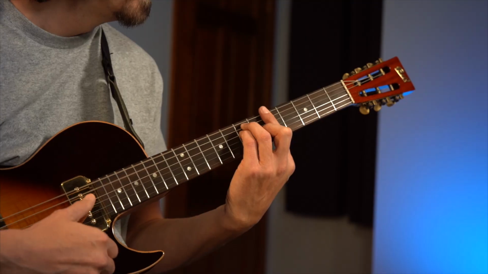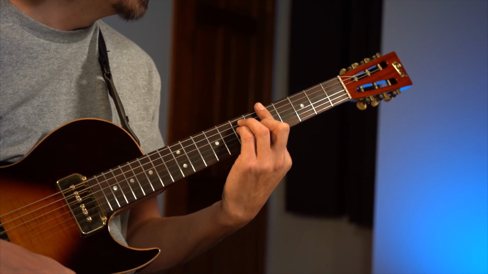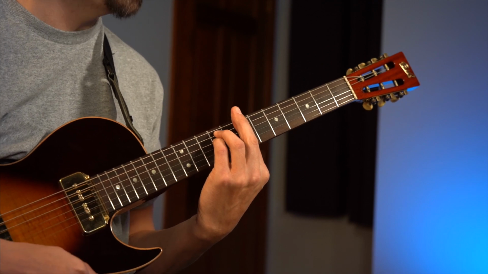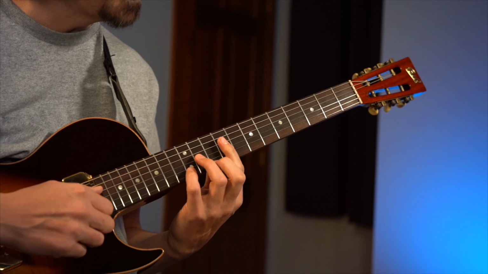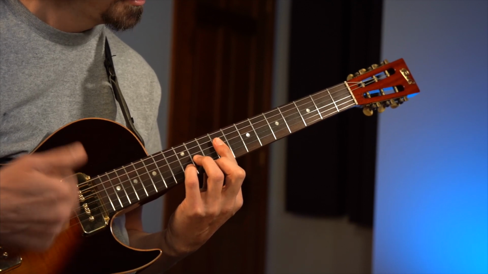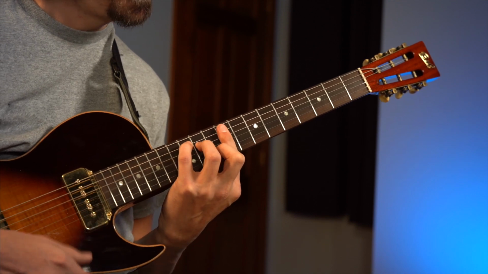Now let's hear and see how we can use CAGED shapes to play with a tune, like I'd Rather Go Blind, where it's just A and B minor. You use this shape, right? Then you use the E minor shape. Then you can use the D minor shape. And you can use the C shape.